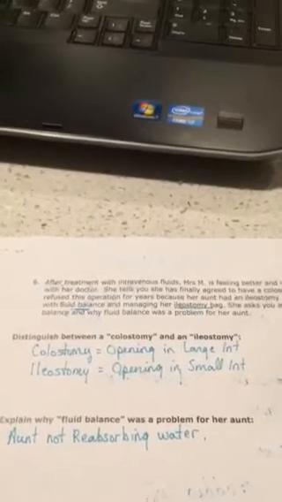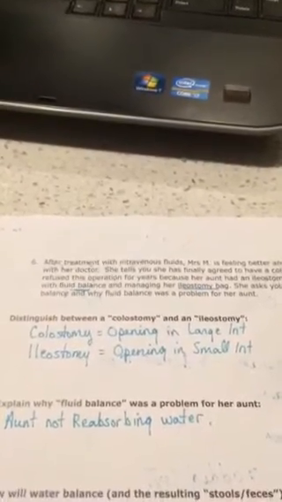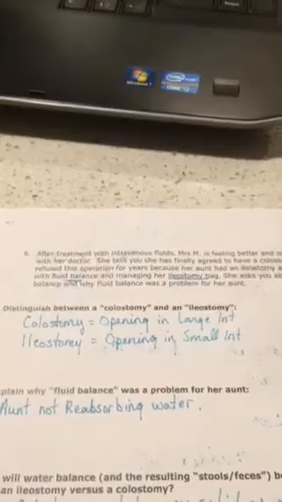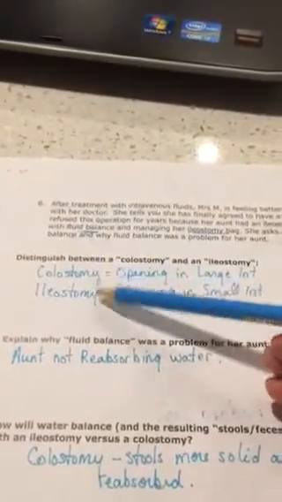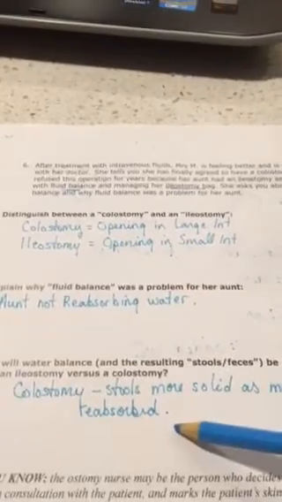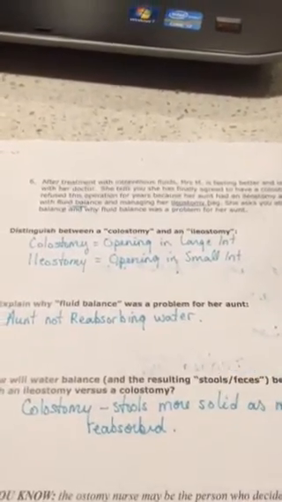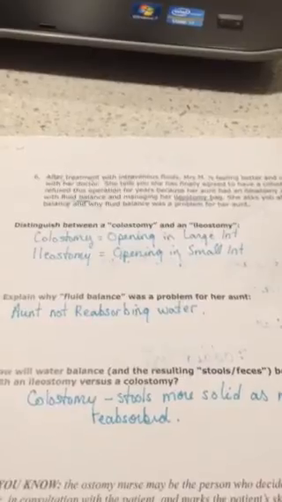So I'm going to go ahead and make one last video in this series so I can show you a picture distinguishing between these two and how that affects the formation of the stools and the reabsorption of water. So one more and then we'll be done.